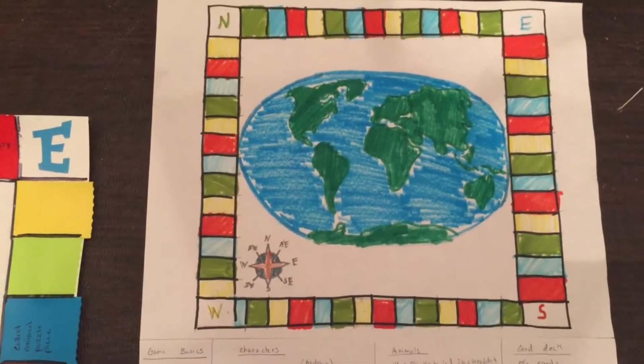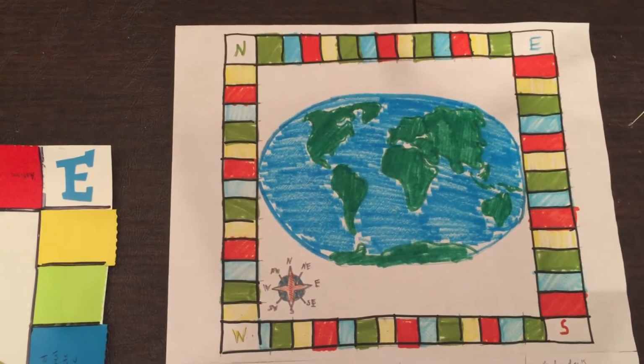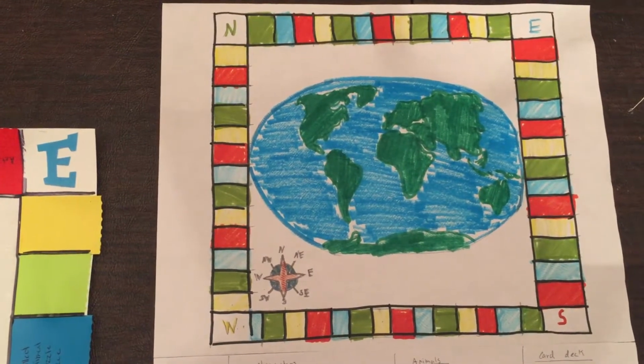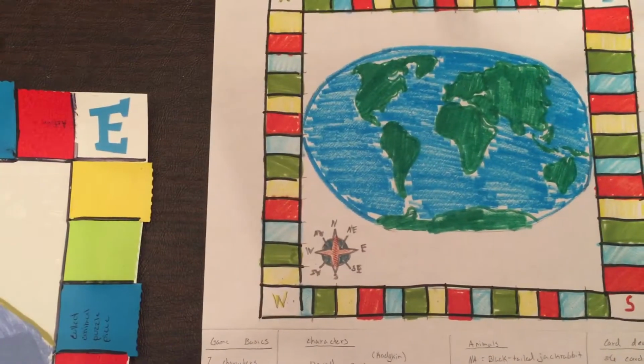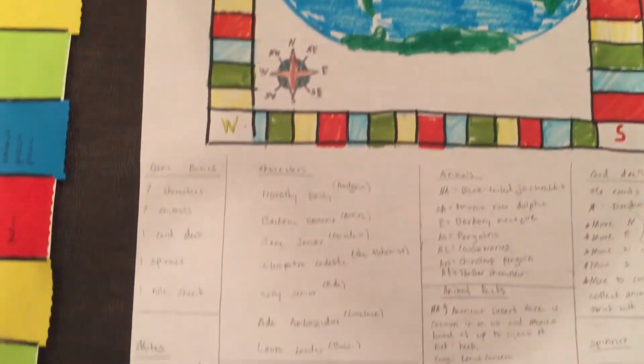I chose to place them in corners because it made reference to an old sailing legend. In the legend, it says the four directions are the four corners of the earth, and if you sailed too far, you fell off the earth. After I completed my draft of my board, I focused on the rules of my game and how it worked.